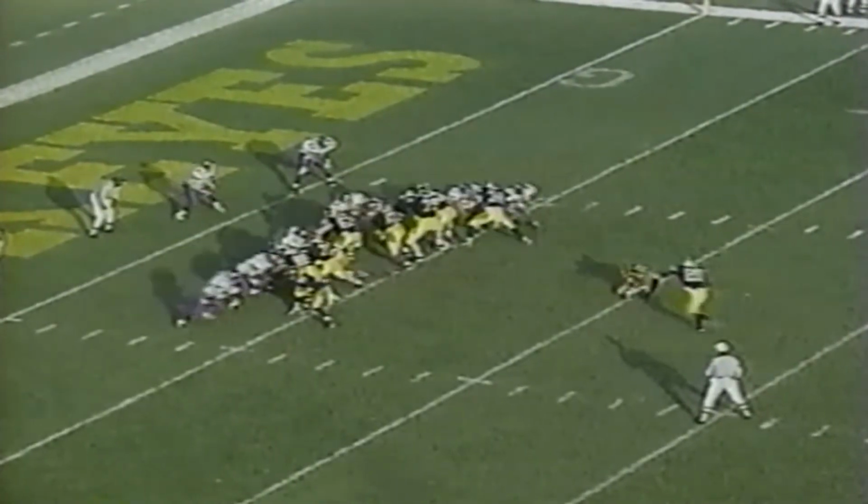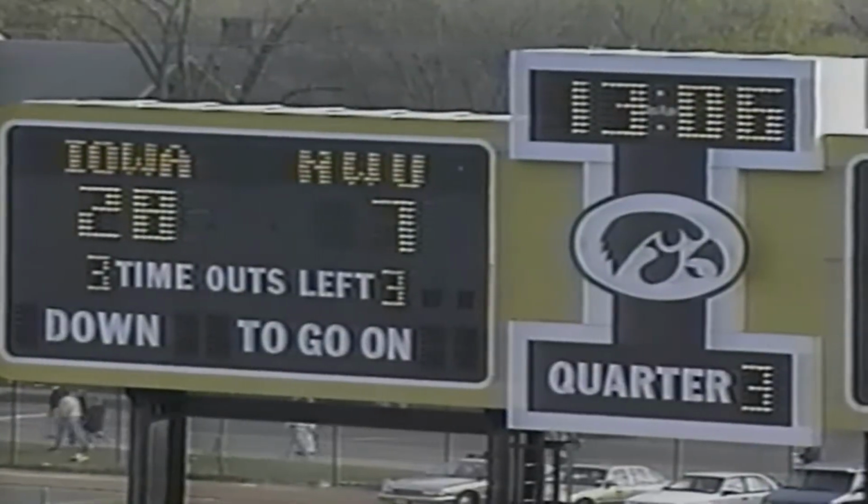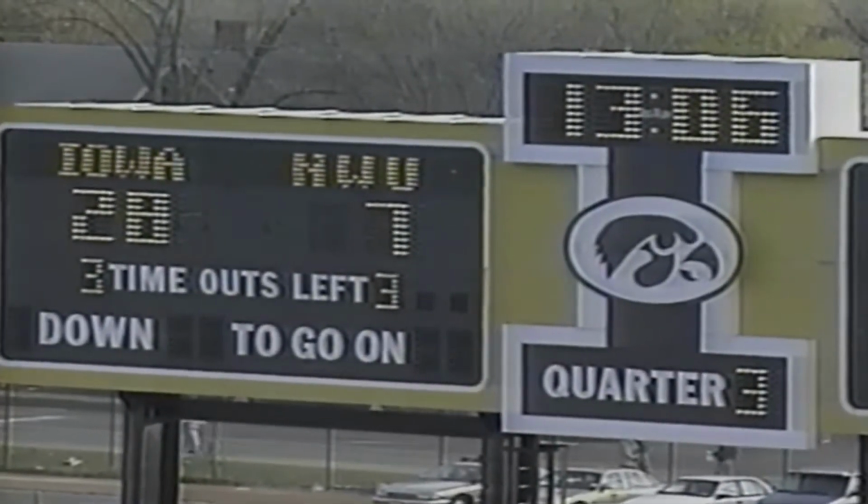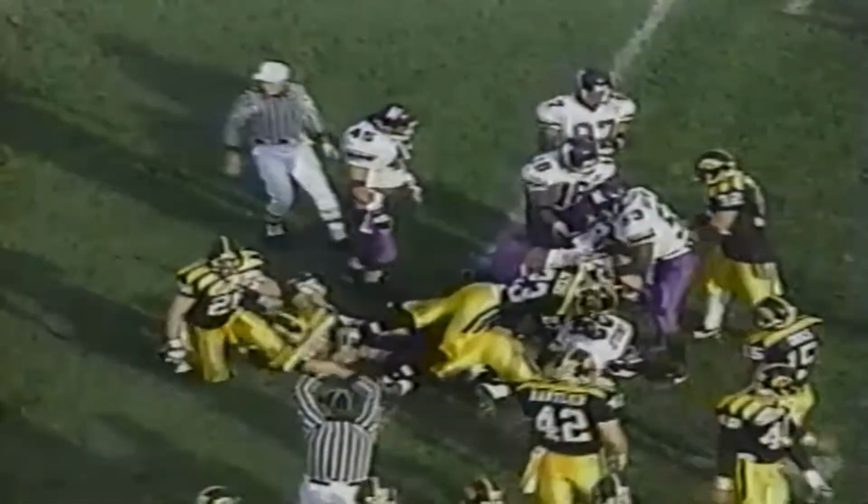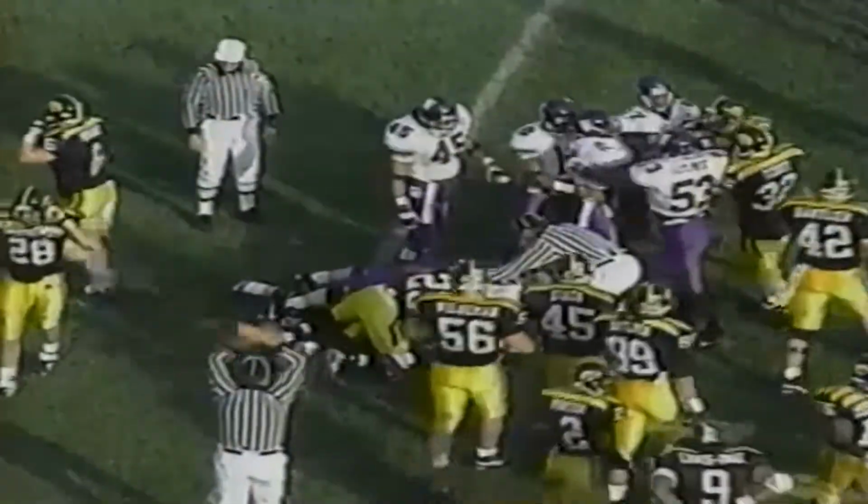Jefferson Bates on to hold. Brion Hurley kicks, and it is good. And just like that, Iowa 28, Northwestern 7. 13:06 left to go in the third quarter. Romano kicks off, and Fitzgerald has no return. So the Wildcats set up 1st and 10 at their own 36.